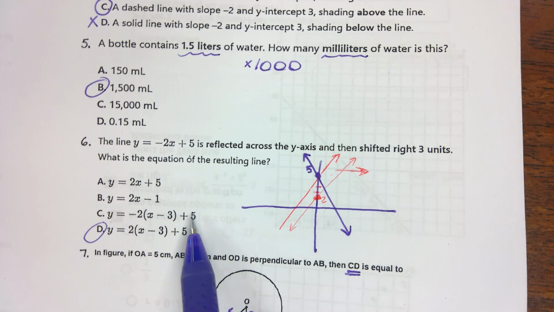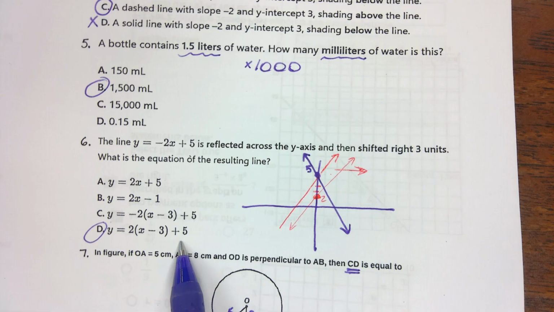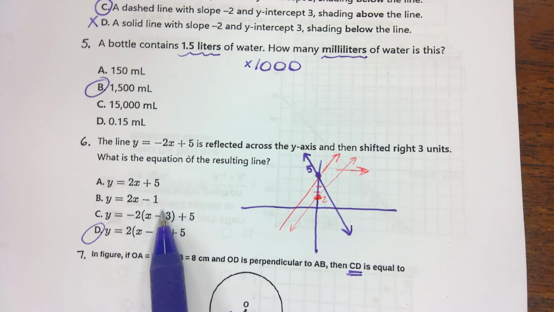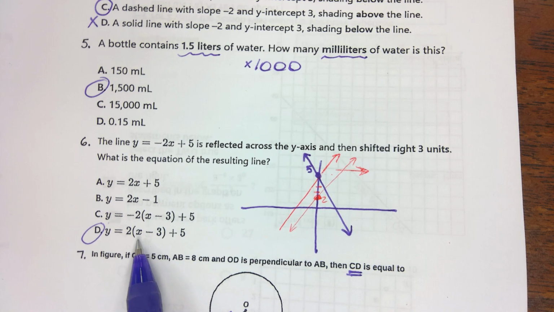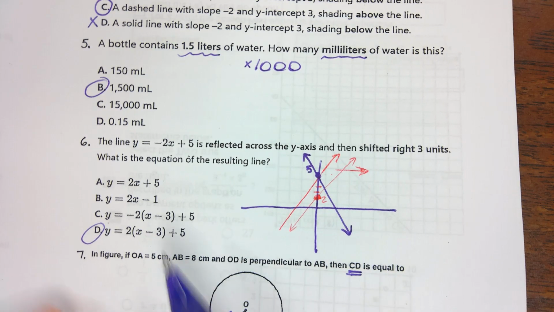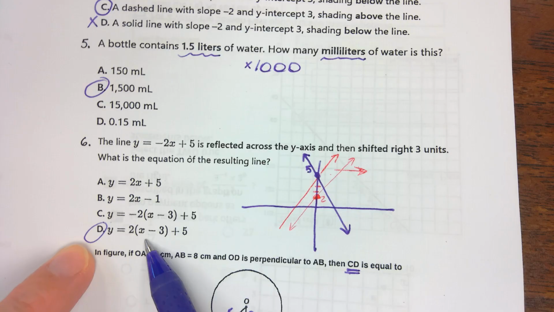Looking at these ones right here, I don't have a y-intercept of 2 here, so it's not this one, not this one. And because after I flip it, I now have a positive slope, I know that my answer out of elimination is D, this one.